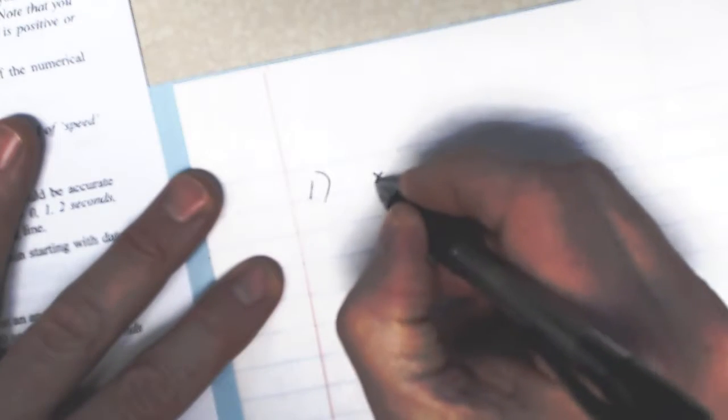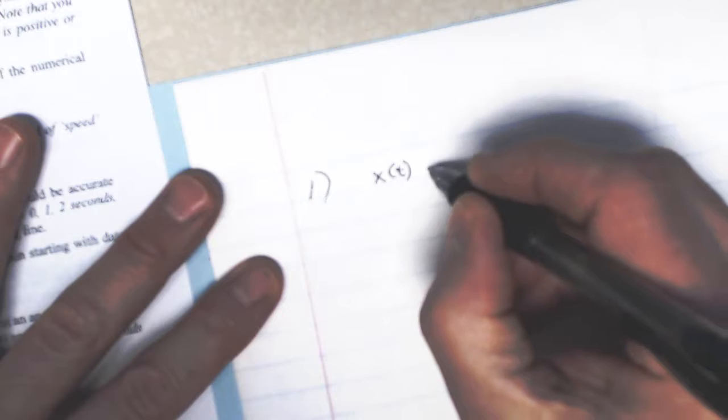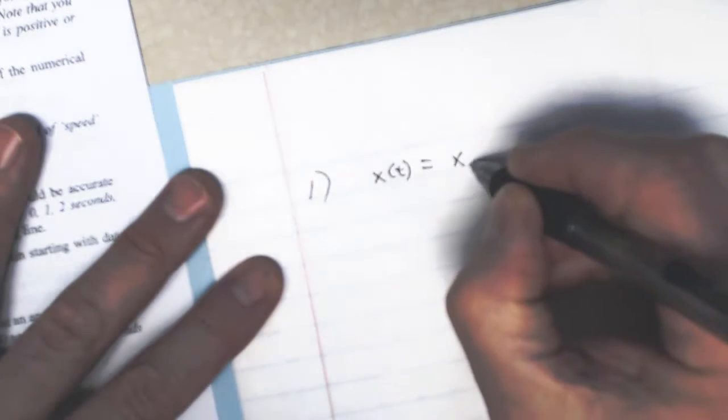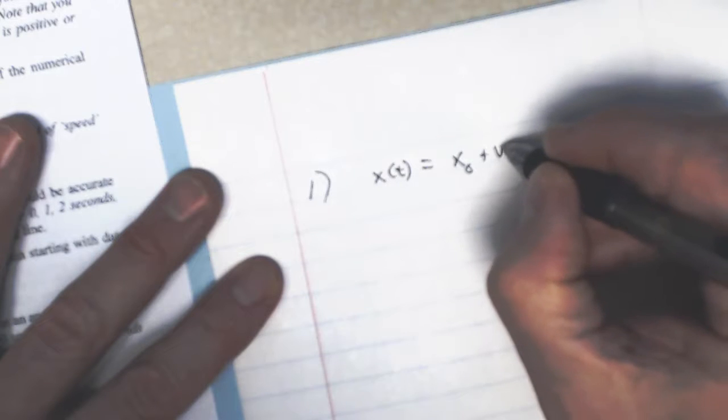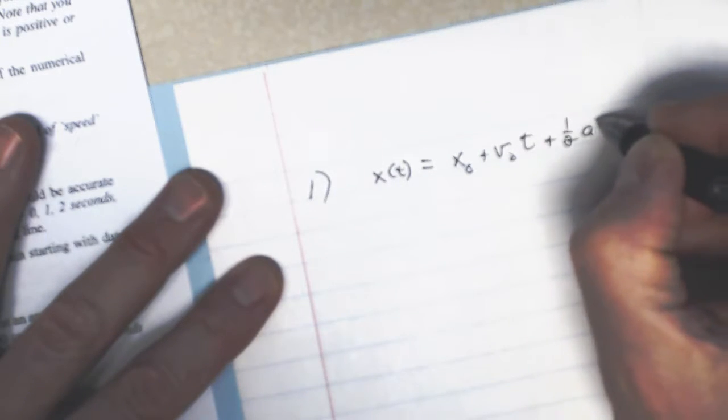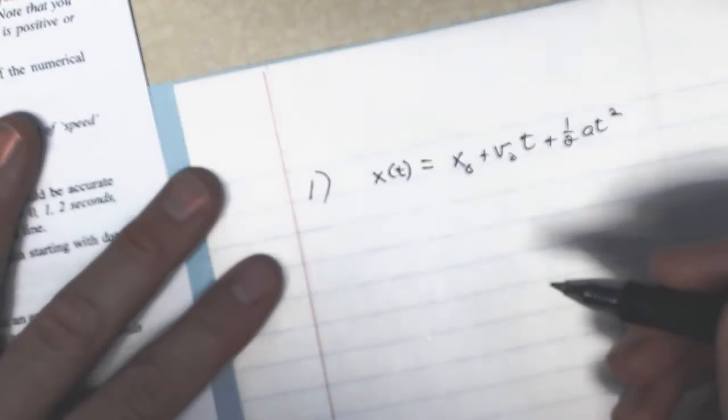So we're told to start by writing Betty's equation of motion, x as a function of t. Well, in general, an equation of motion in one dimension is x at any given time equals x naught plus v naught t plus 1/2 at squared. That's on the formula sheet if you don't remember it.